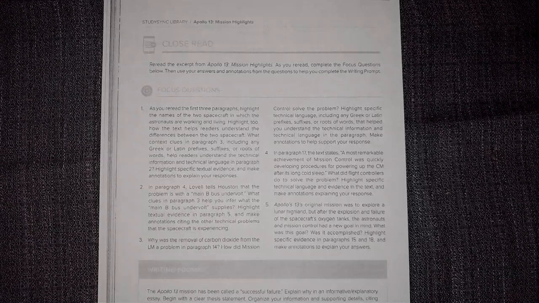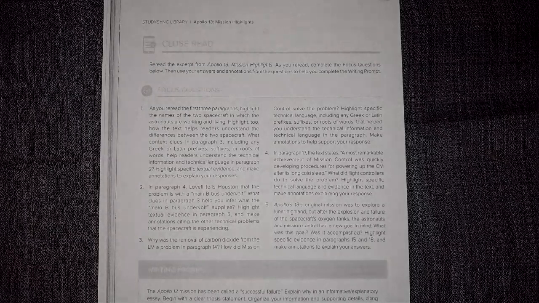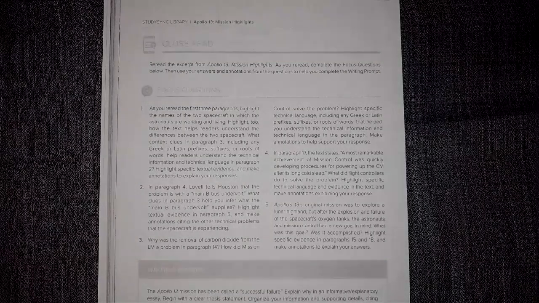Question 1. As you reread the first 3 paragraphs, highlight the names of the 2 spacecraft in which the astronauts are working and living. Highlight 2, how the text helps readers understand the differences between the 2 spacecraft. What context clues in paragraph 3, including any Greek or Latin prefixes, suffixes, or roots of words, can help readers understand the technical language in paragraph 2? So based on what we know so far, and what we've read, and what we know about prefixes and suffixes, what can we deduce? What can we put together to understand the technical language?